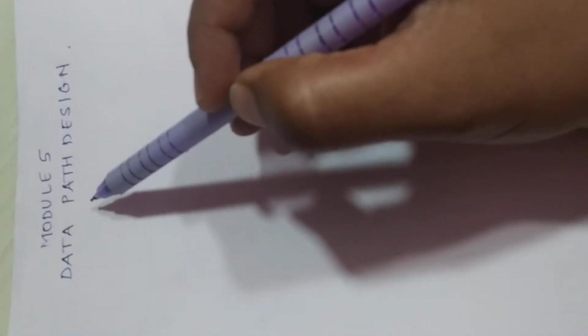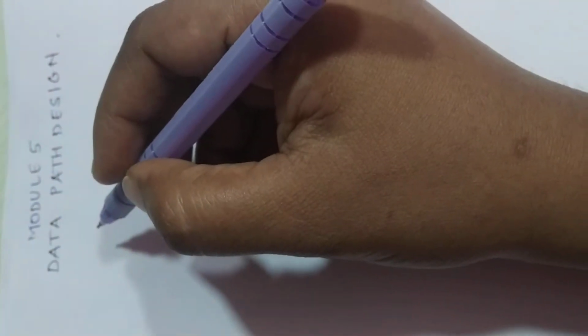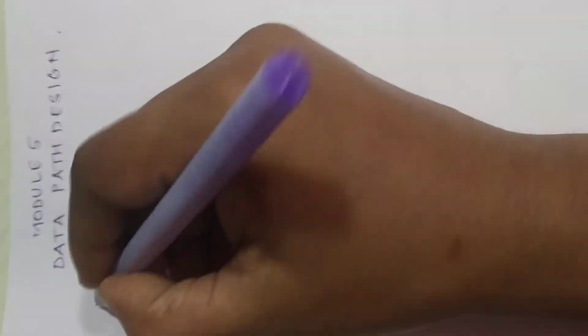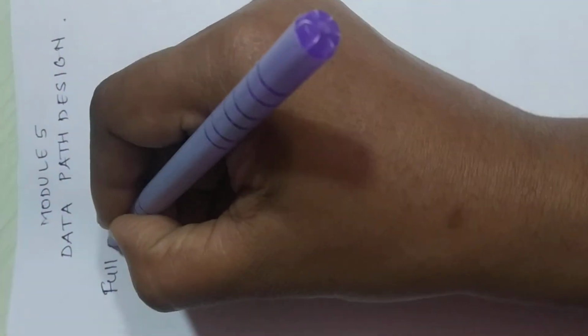We'll continue with our module number 5, that is data path design. In the last lecture we studied half adder and implementation of half adder using static CMOS logic and pass transistor logic. Today we are studying the full adder. So all of you know what a full adder is.